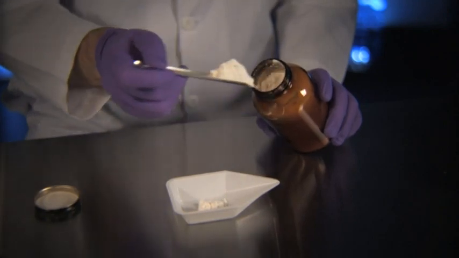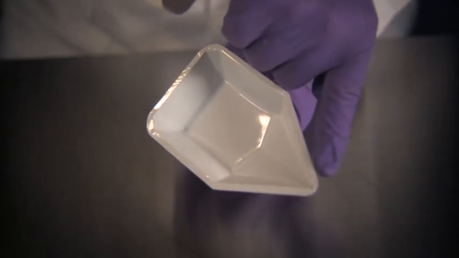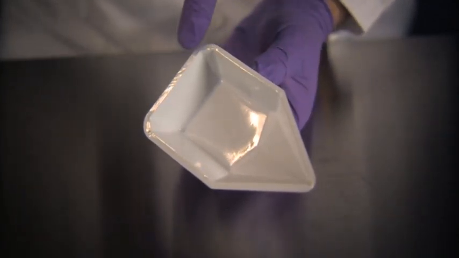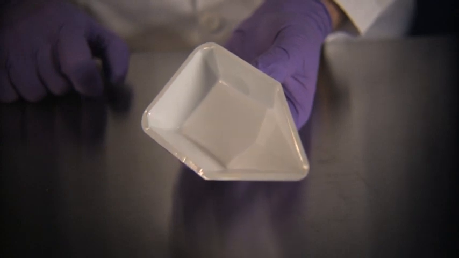semi-solids, or other solids. The advantage and disadvantage of these boats is that they have raised edges to protect the contents from contamination and spillage. However, these edges can make the complete removal of contents difficult.